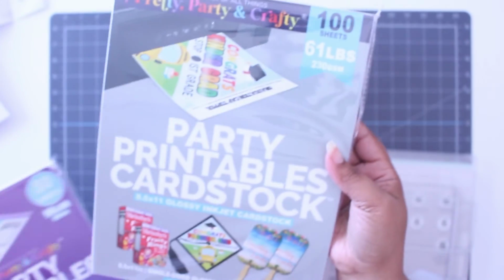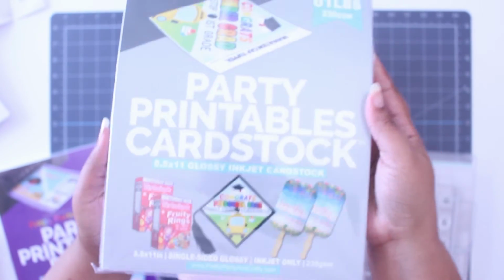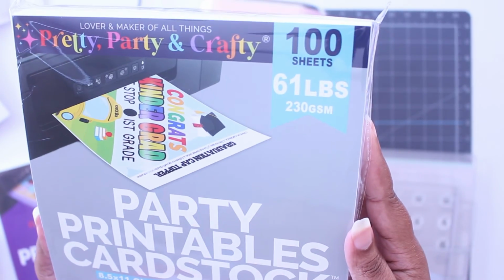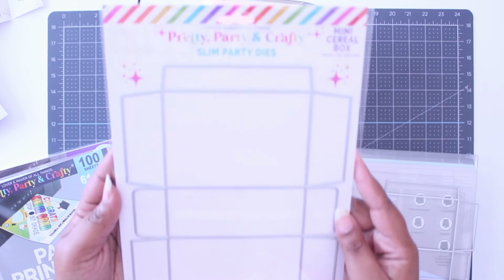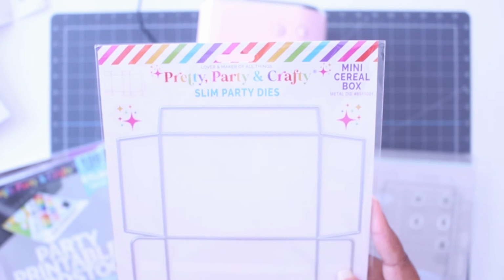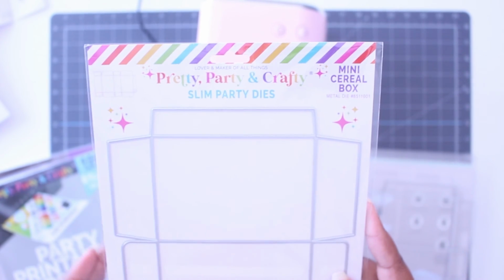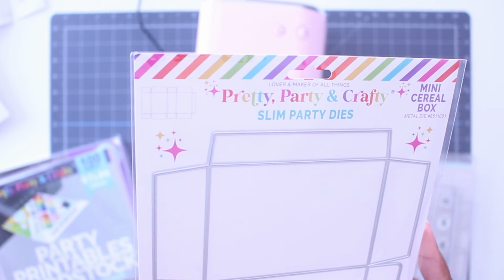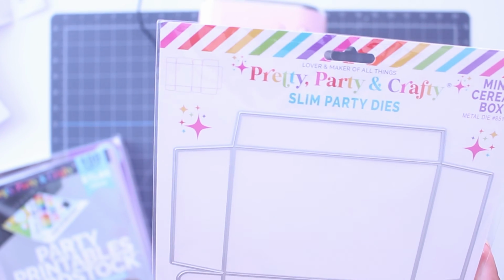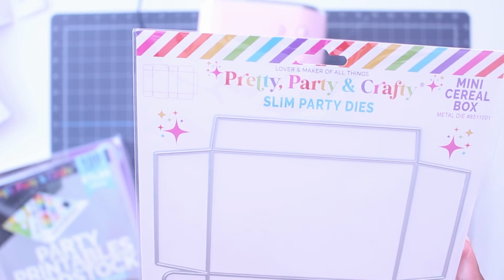96 pounds is really thick. You could also use the 61 pounds. It's not as thick as the 96, but it's still doable. And this is our mini cereal box slim party die. It works with the Sizzix Plus or any die cutting machine that has a 9-inch wide opening.